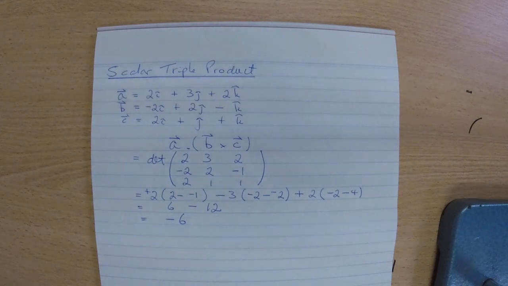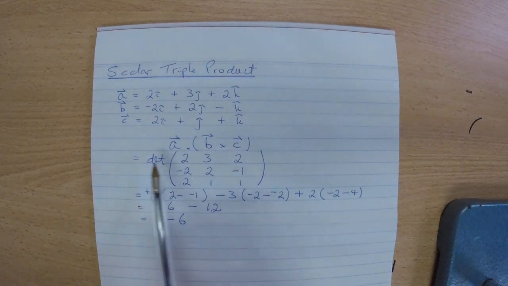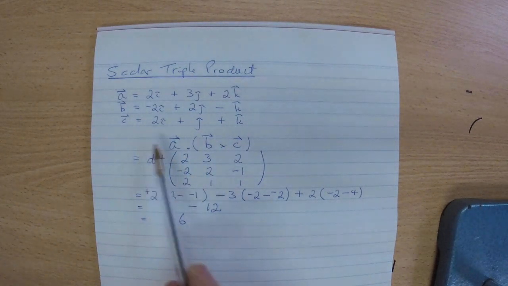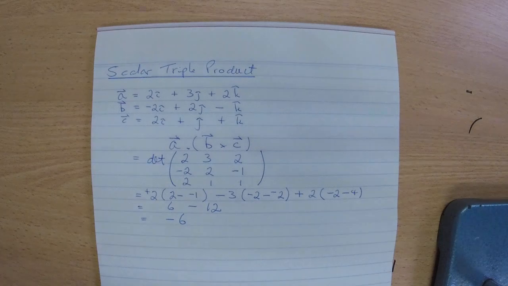Now that's a scalar triple product. Like any scalar product, it could be a positive, 0 or a negative answer. In the case where we're using these to find the volume of a parallelepiped, we would simply find the absolute value of this, because it wouldn't make sense to have a negative volume. But this is not a volume, this is just a triple product, so negative 6 is the correct answer in this case.